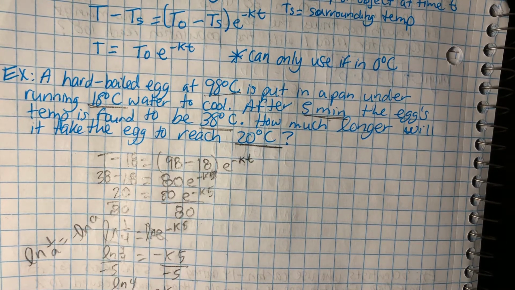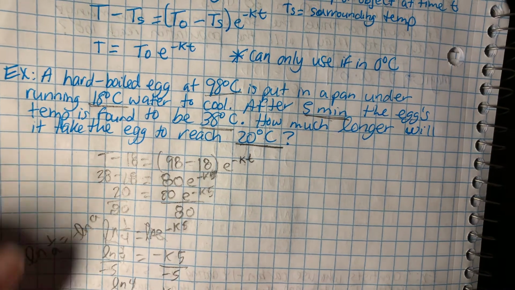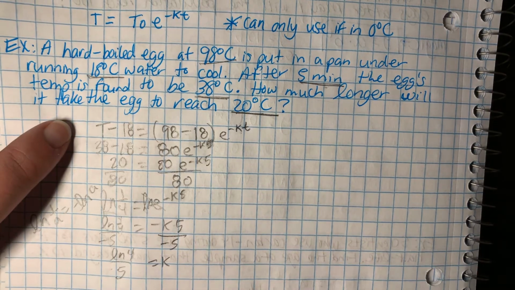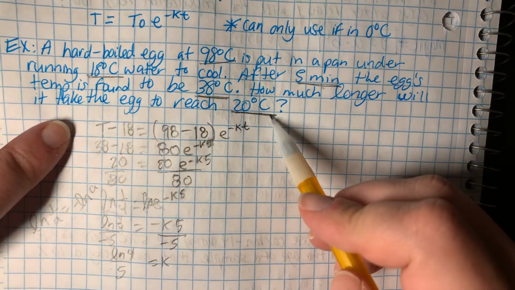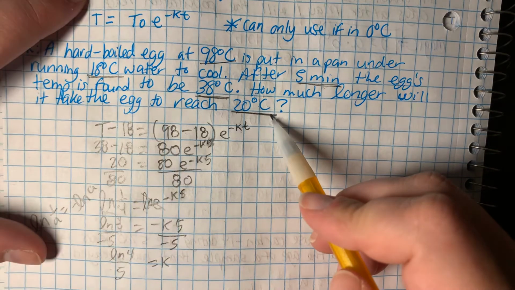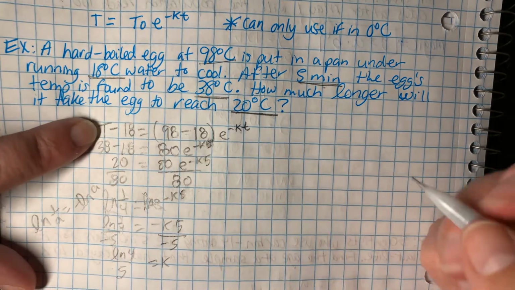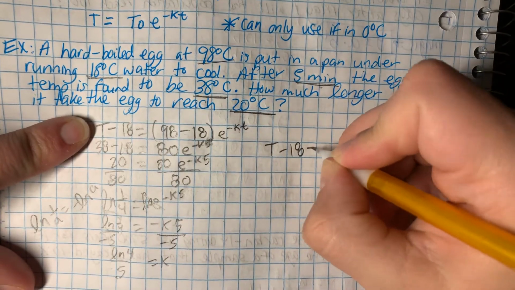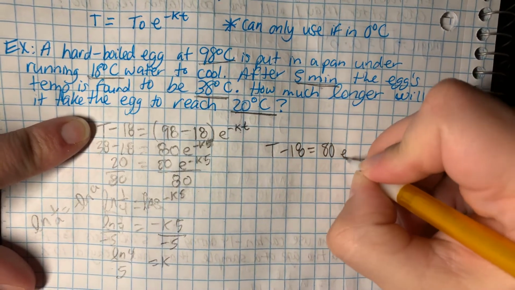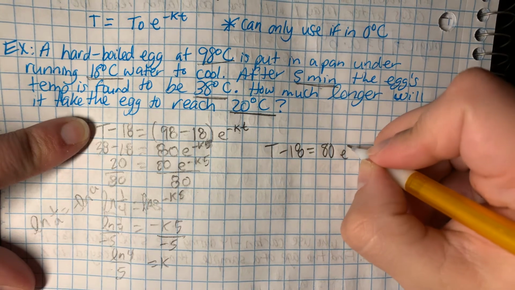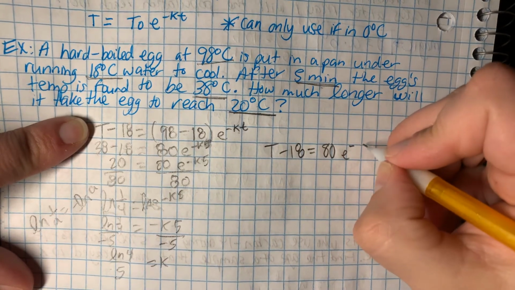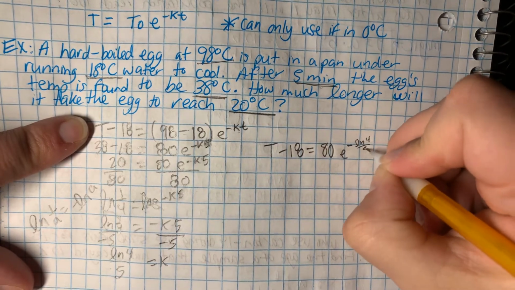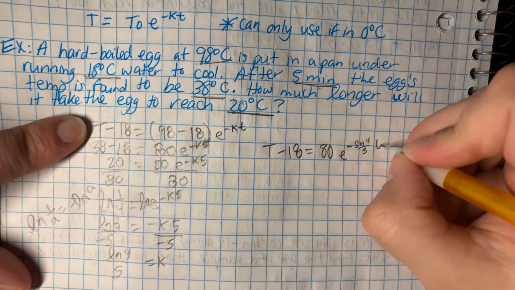We can plug that back up here into our original equation to help us figure out when our T is going to equal 20. So this T right here. So we'll have T minus 18 equals 80 e to the negative ln of 4 over 5 t.